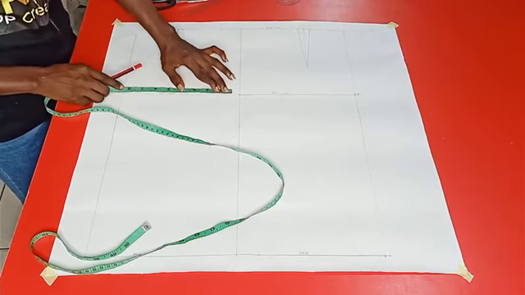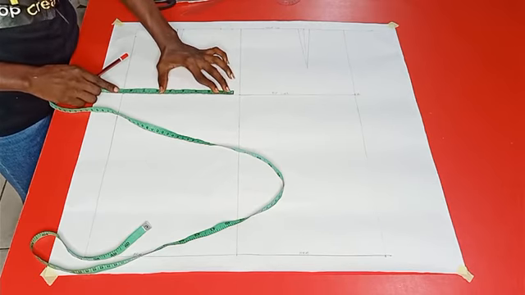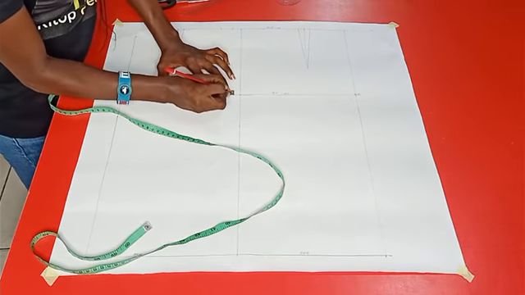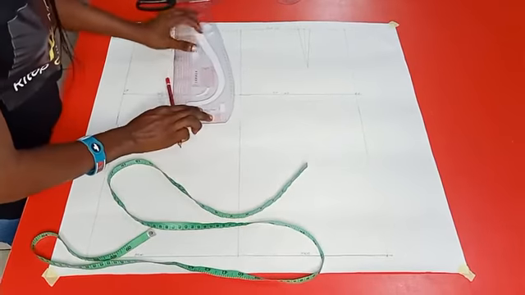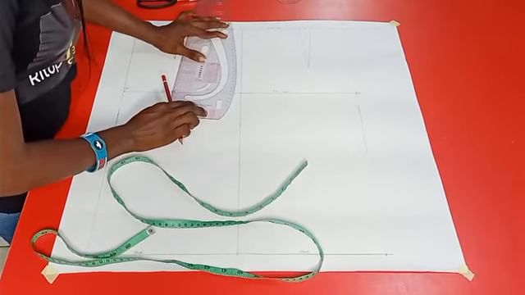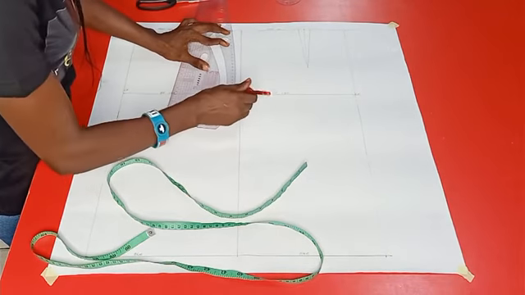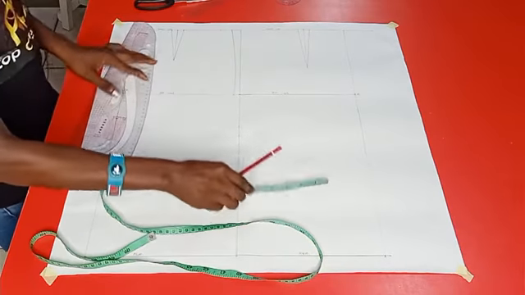Alright. So I'm going to come to my hip as well. My hip divided by 4 is 8.5. As I told you, my hip is 34. So 34 divided by 4 is 8.5. So I'm going to mark that. Having done that, I'll connect from that point to the waist. That's it, from the waist to the hip.